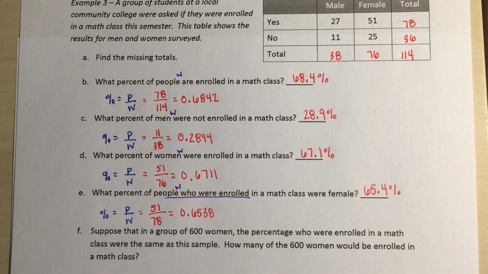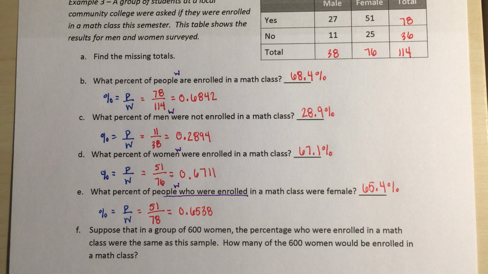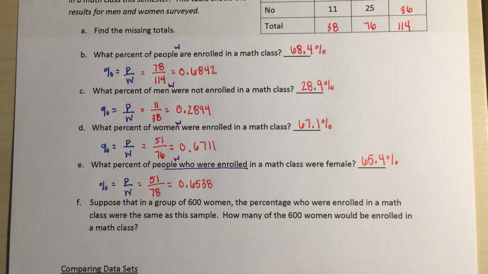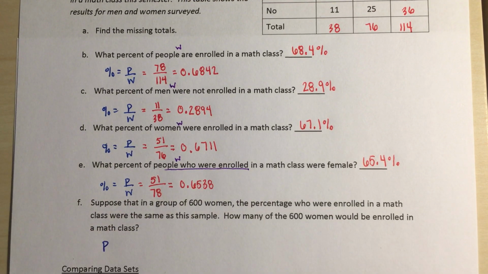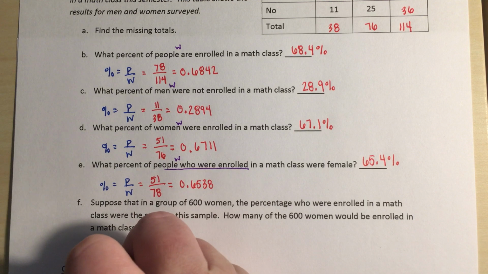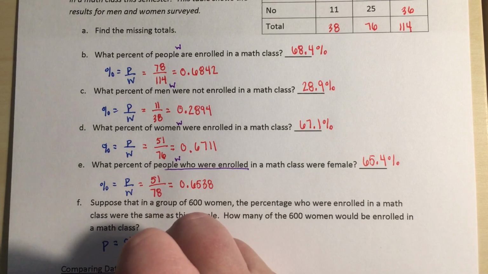All right, for the last part of our example, example F, we're still using that table at the top as our basis for this information, but notice that we're given a slightly different scenario. Suppose that in a group of 600 women, the percentage who were enrolled in a math class were the same as this sample. How many of the 600 women would be enrolled in a math class? So in this case, unlike examples B through E, we are going to use our percent equation solved for part. Our part is going to be our percent times our whole.